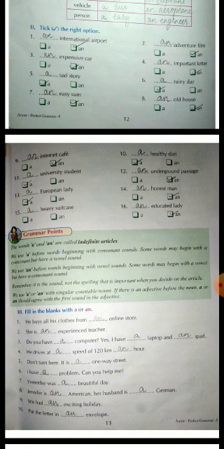Students, today we will revise our lesson number 2, which is articles. Students, the words a, an, and the are called articles. Articles come before nouns. And you may have noticed that in every sentence, articles are used, right? So students, a, an, and the are called articles. These three words are called articles.